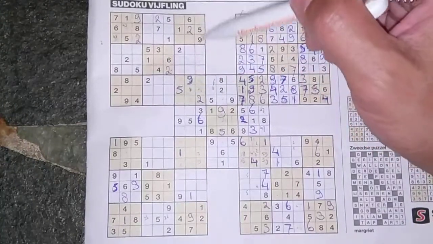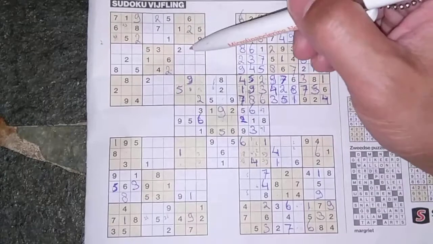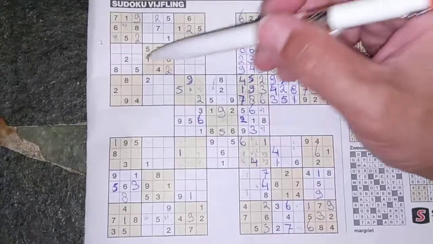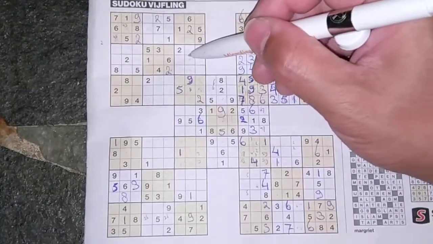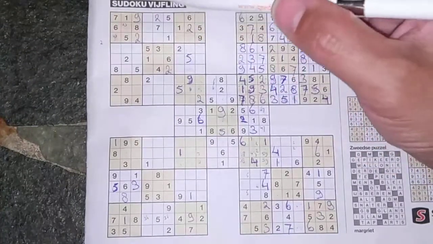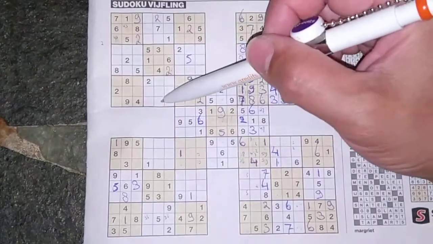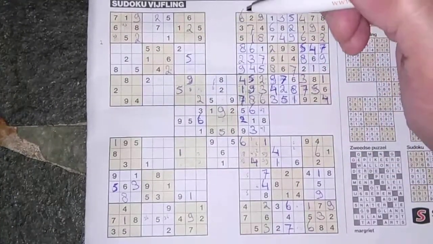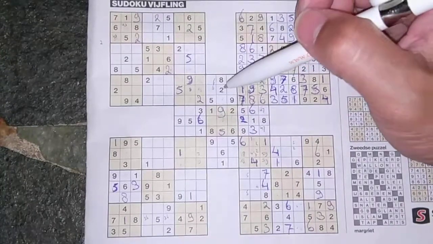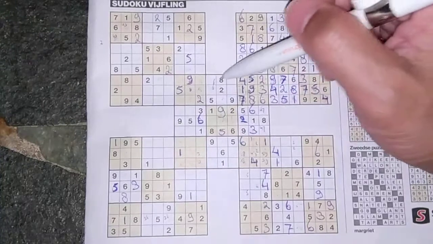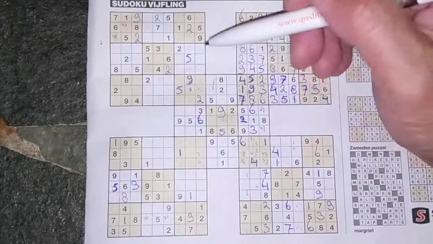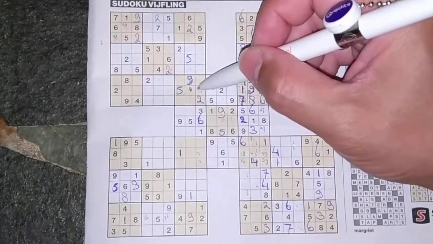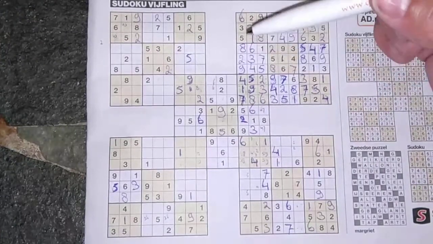5 in this column, 5 in the last column. So the column between, the only 3 places for the 5 here, here, or there. But I see here 5, no 5 there. Here 5, no 5 there. The only place for the 5 should be here. 5, 5, 5. Alright. And now, 8 in this row, 8 in the first row, so the row between, the second row. The only 2 places for the 8, here or there. And make this an 8, alright. I mark them.